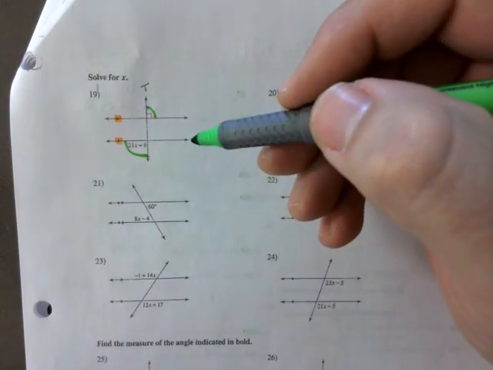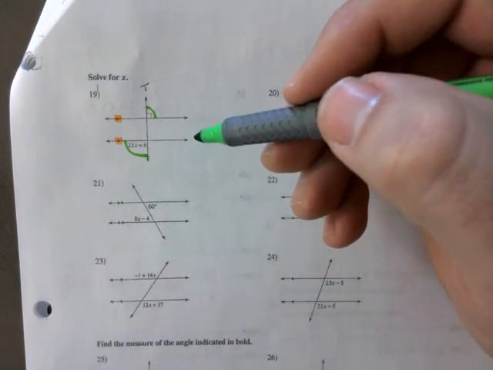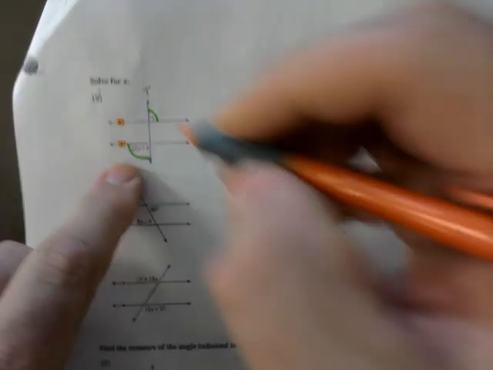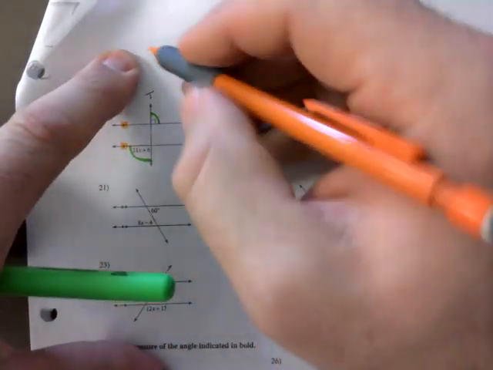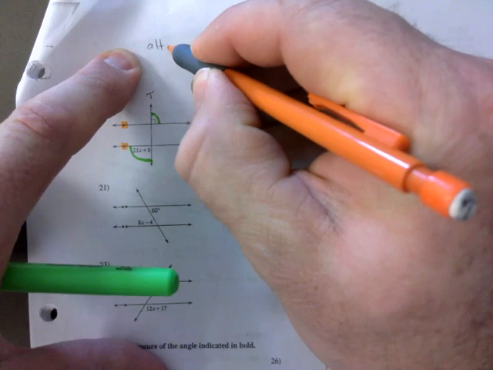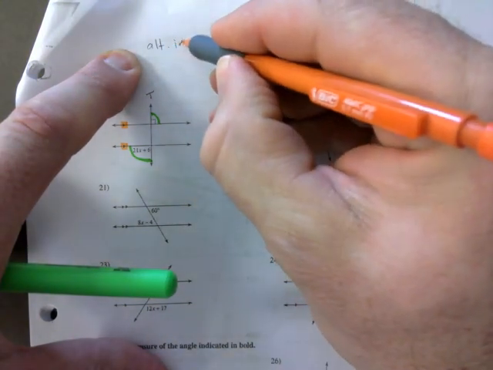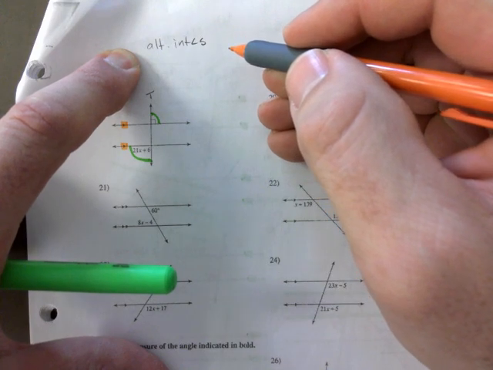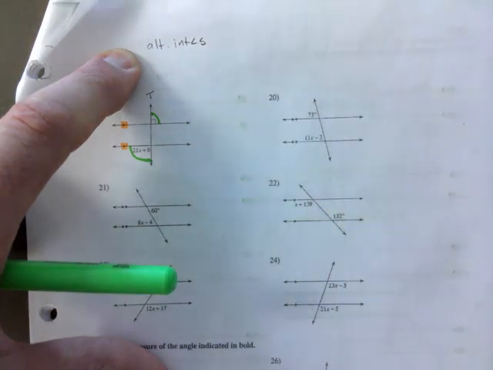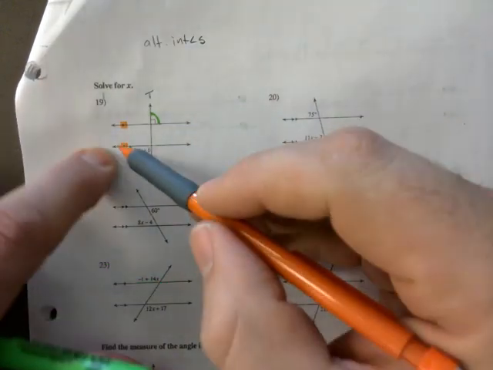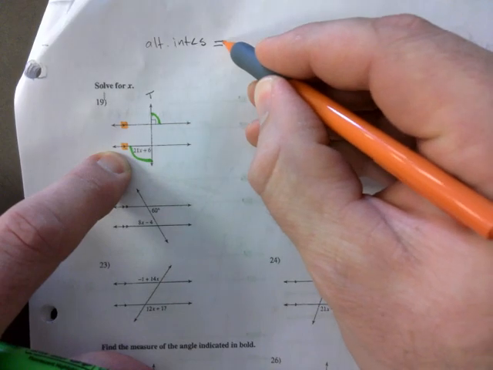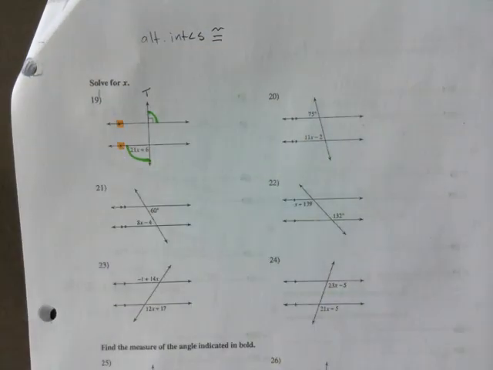Alternate exterior, right? I'm going to make you say it in unison by tomorrow. Everybody at the same time. Yes, alternate exterior. What do we know about alternate exterior angles? Are they congruent? Why do we know they're congruent? Because of this. Because of this, we can confidently say, in this case, they are congruent.